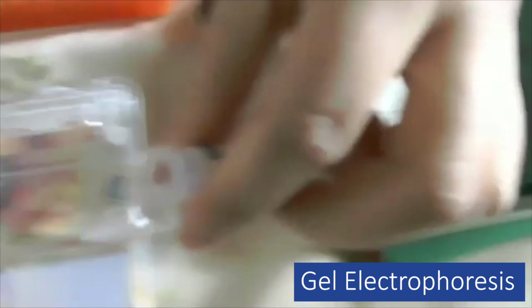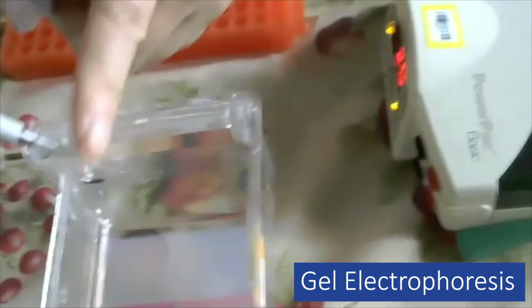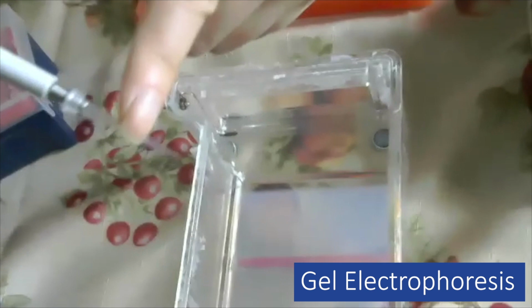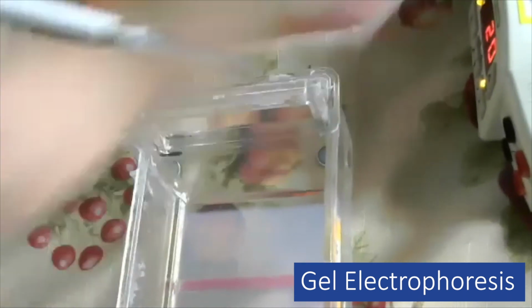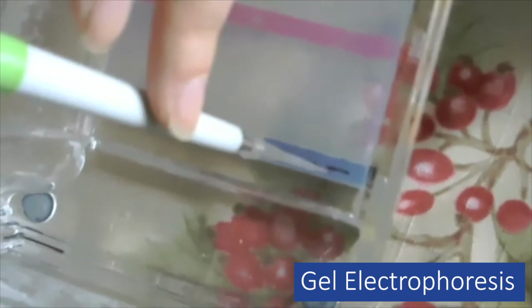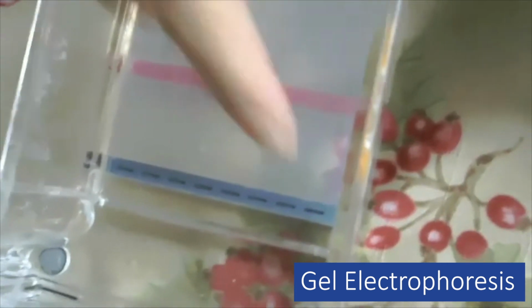Right, so this is the 100 bp DNA ladder, okay? I'm going to press down to the first stop, get into the liquid, release. Now that's 5 microliters. Can you see that? 5 microliters. All right, then you get into the well, okay? Press down only to the first stop. Keep pressing back out, okay? Then you've got 5 microliters.